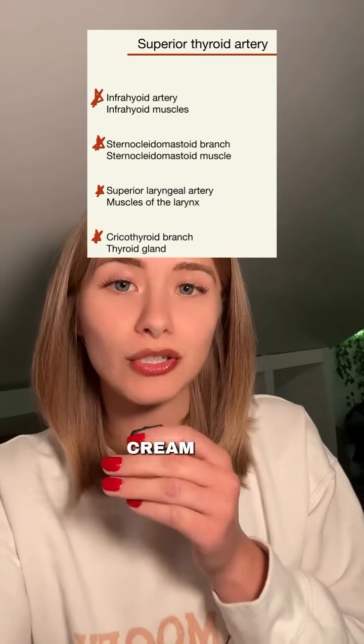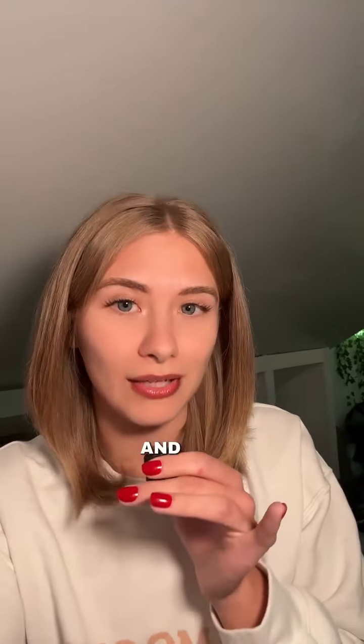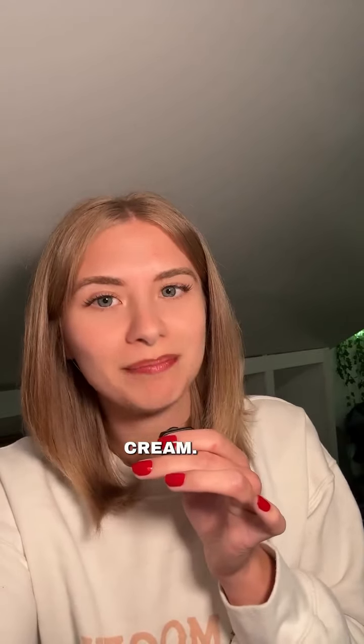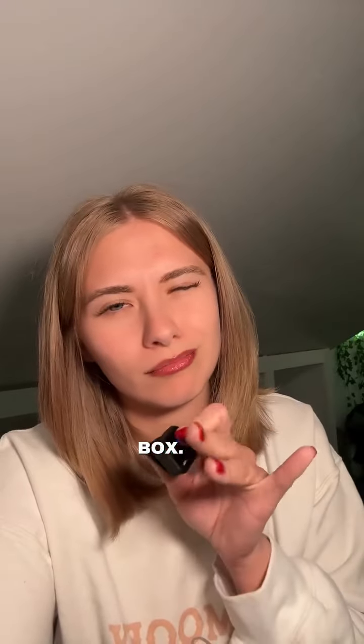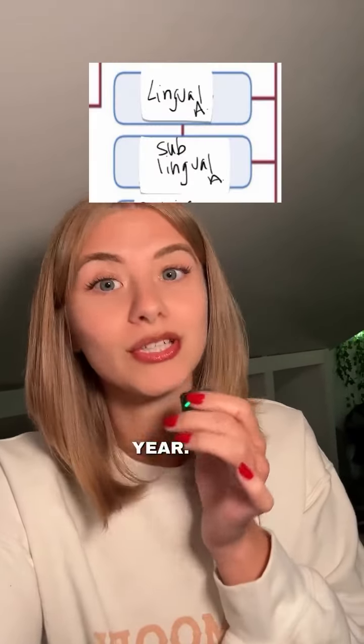You can think of ice cream is not good for my vocal cords. Infrahyoid, ice cream. I know it's ice cream, but just go with it. Larynx is basically your vocal box. Just go with it. Okay, next your lingual artery.